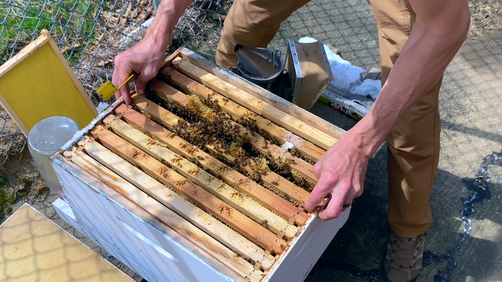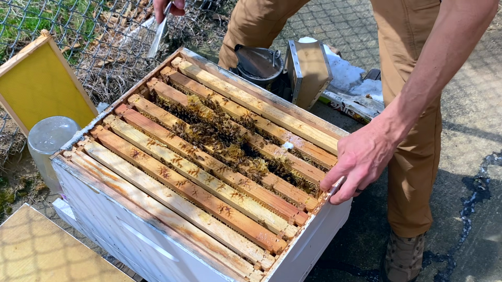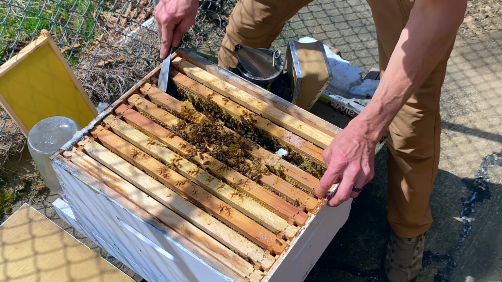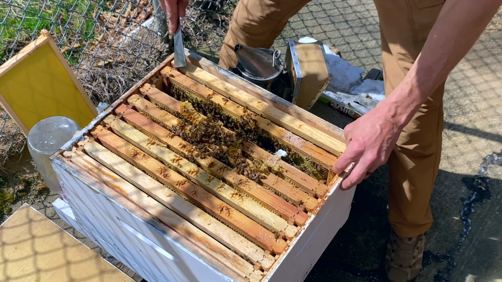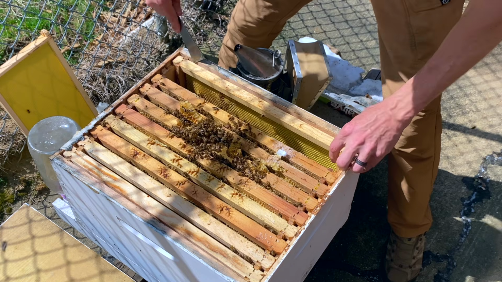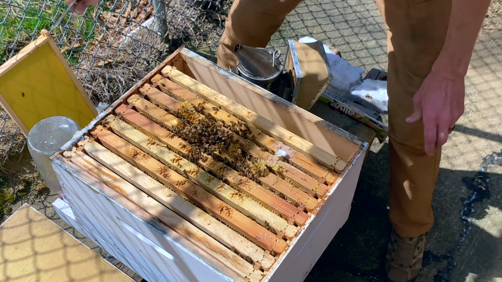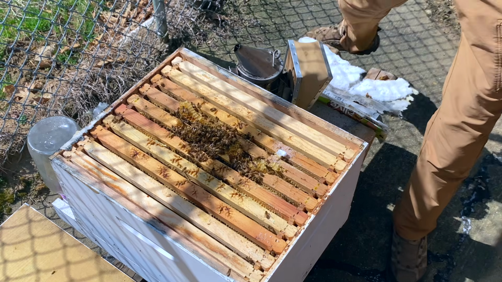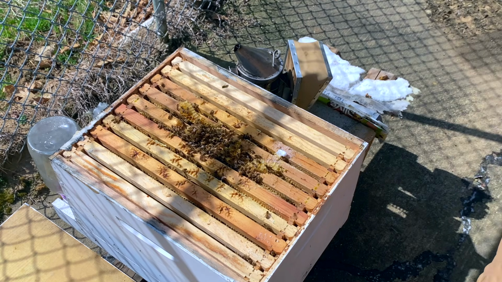So what I'm going to do is start putting things back together here. Real gentle, not to squish the bees. I look down in between to make sure they're not between the end bars, and turn the frame. Now we start making some notes. Notes on steroids.